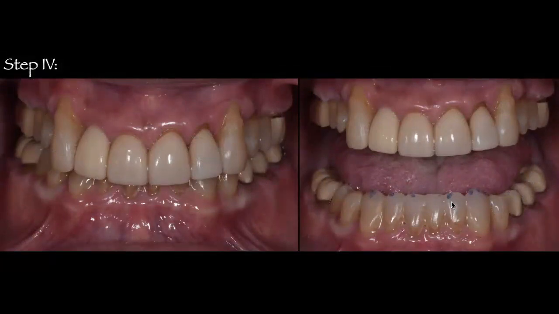Now, the other thing that I want to tell you is that we know that 80% of the elevator muscles will be shut down while posterior teeth are not in contact. So I'm also using that physiological response of the body in order to benefit me and not overload this anterior guidance.